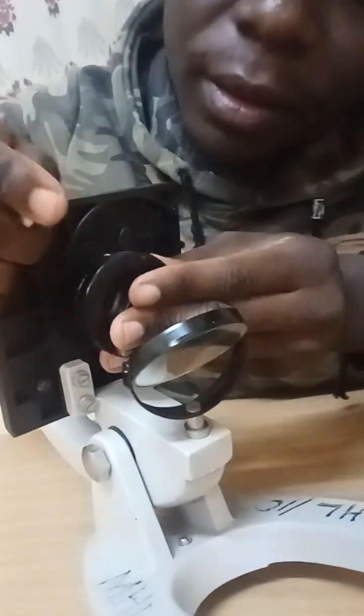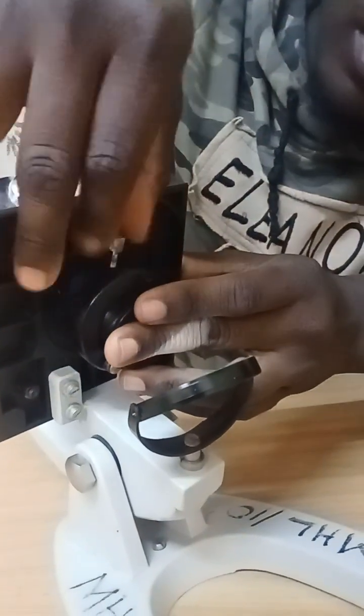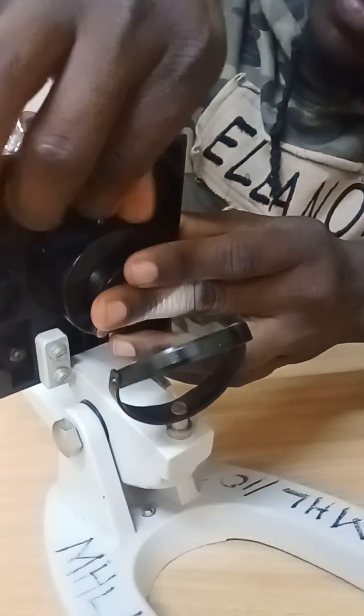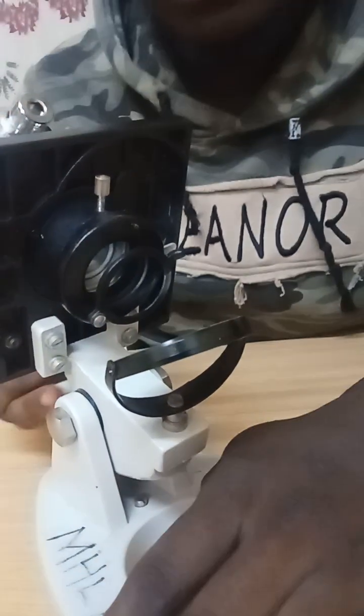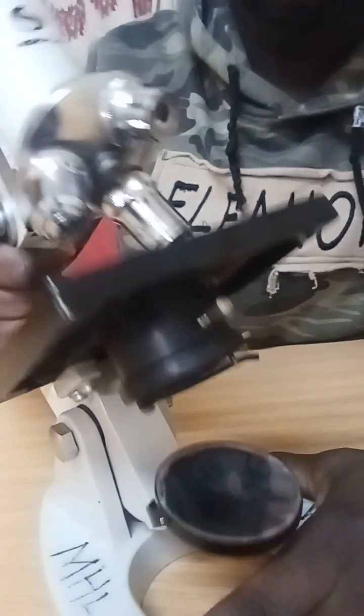Then we have our condenser here, and the role of the condenser is to concentrate light onto the object on the stage. That's why it is found just near the stage. You can take it back. So those are the parts of a microscope and their functions.